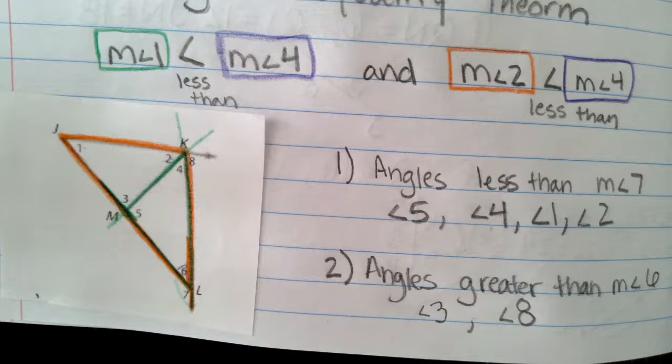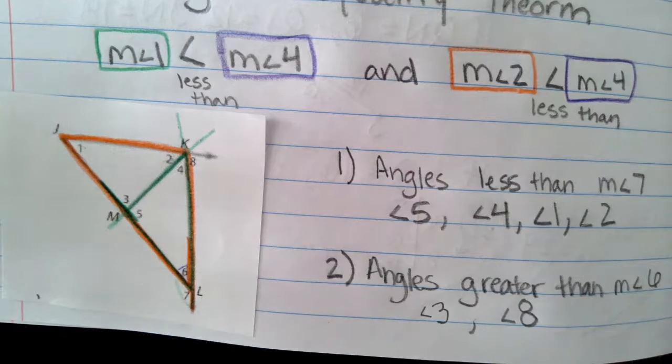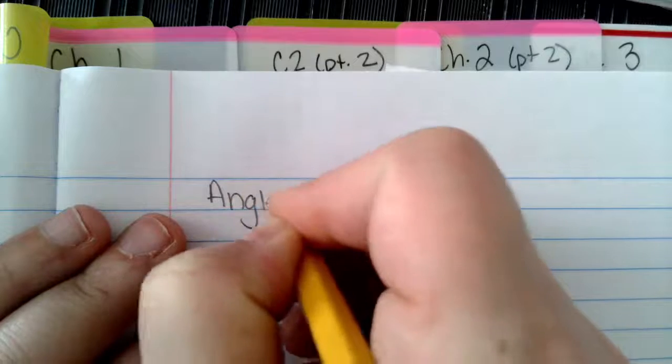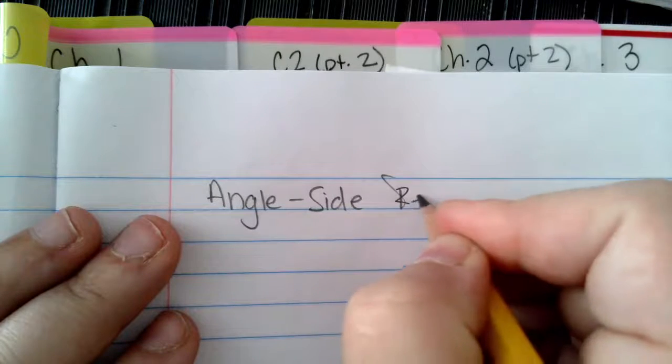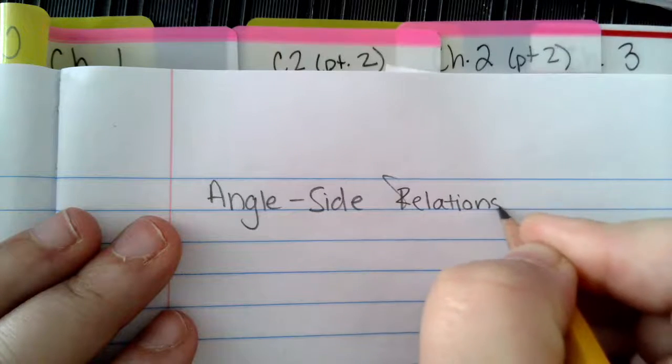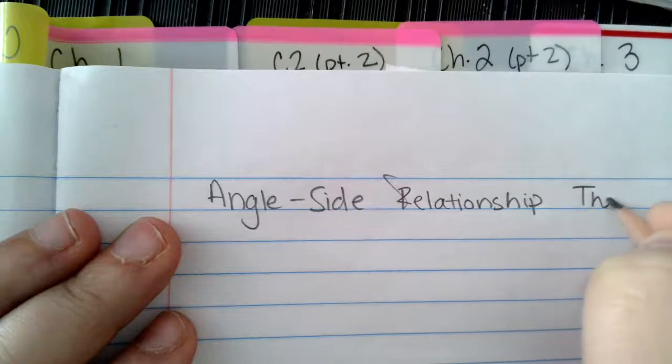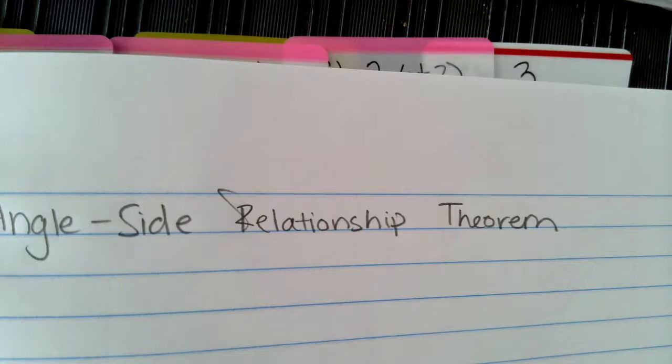All right, we have one more theorem. And this one makes a lot more sense than this one. I like this next theorem. It's probably my favorite theorem of chapter 5. I'm going to go to the next page. All right, angle-side relationship theorem.